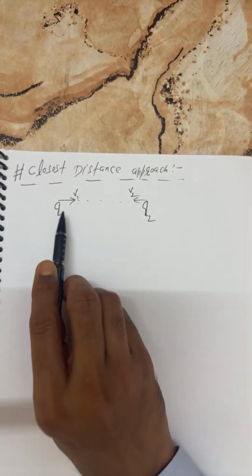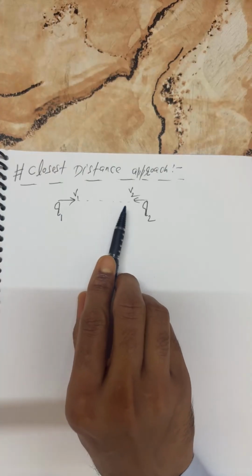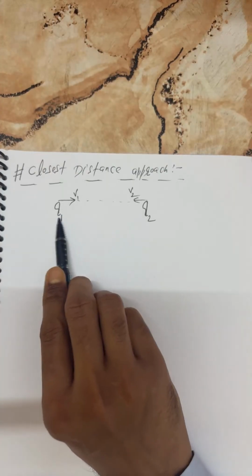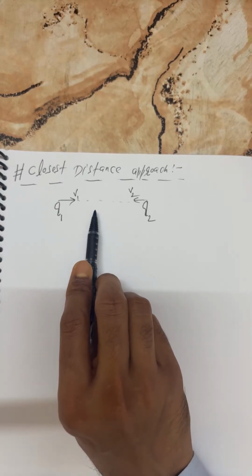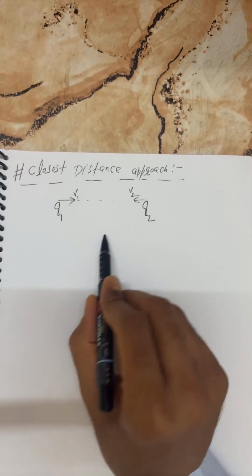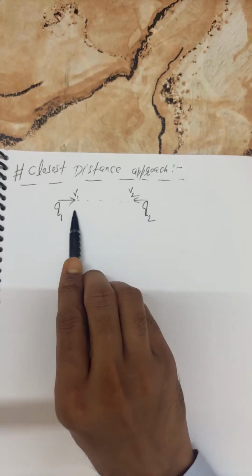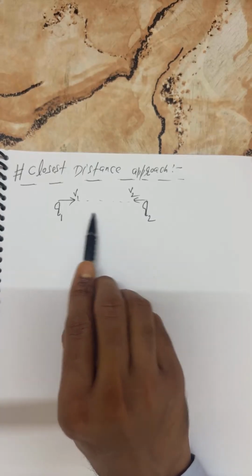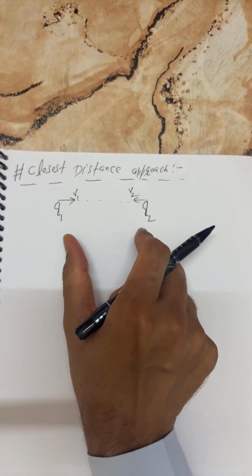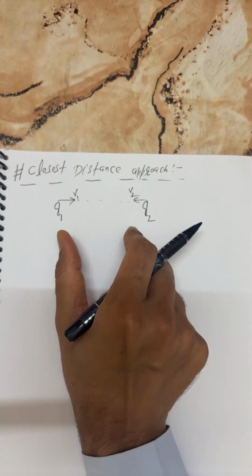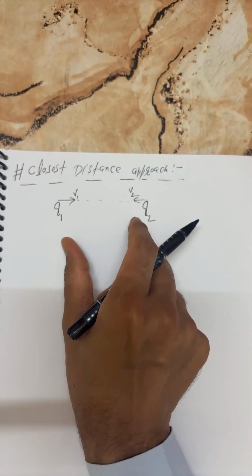Then due to their mutual repulsive force, their speed decreases and they get closer to a minimum separation. Because of repulsion, the speed decreases and they come close to each other. That minimum distance is known as the closest distance of approach.